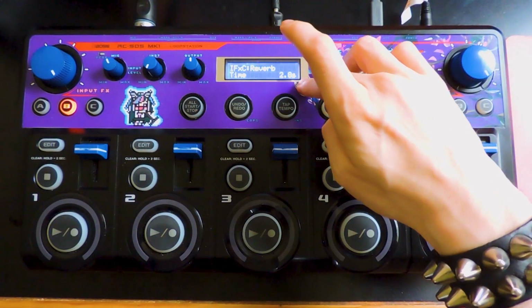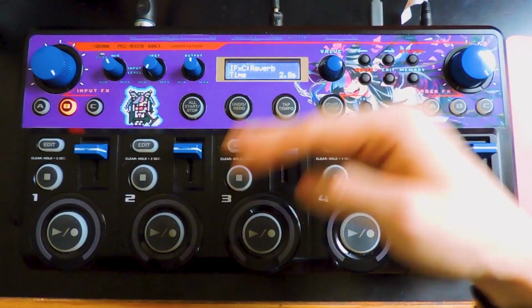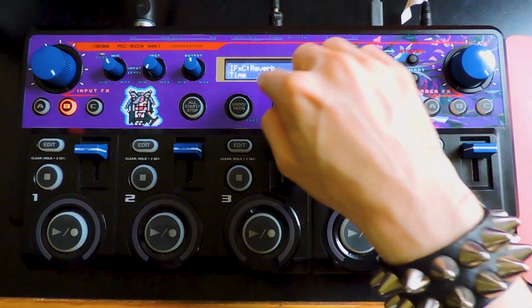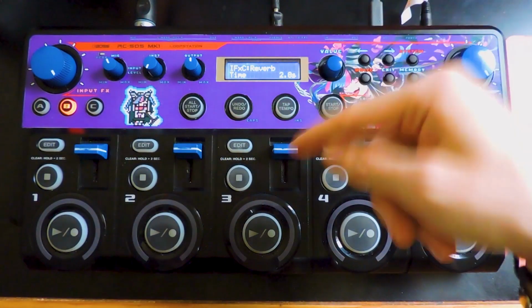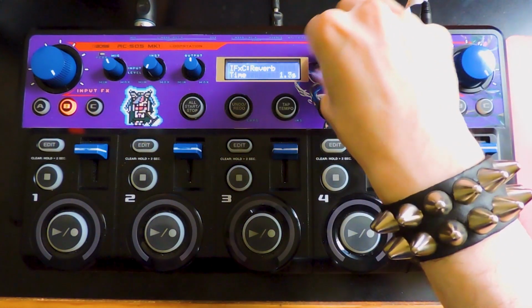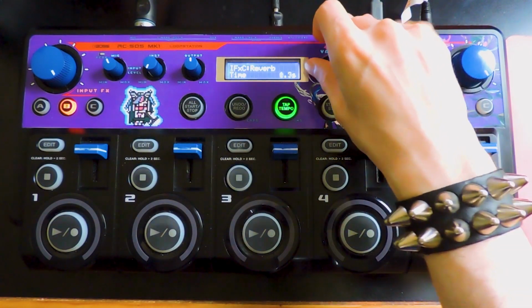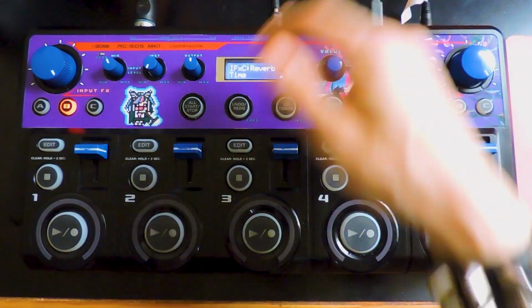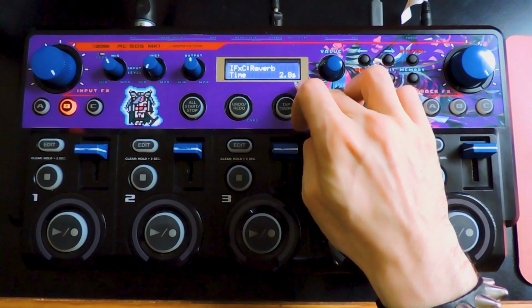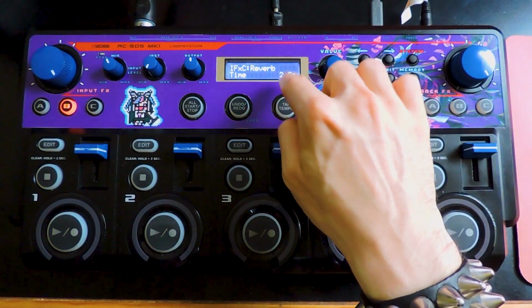The larger the time, the longer the actual reverb goes on for. And additionally, it stays louder for longer too. Whereas the shorter times, it fades out very quickly. The longer times, it will continue on and fade out slowly over time. This goes all the way up to 10 seconds, but we'll talk about this parameter in a little more detail later.